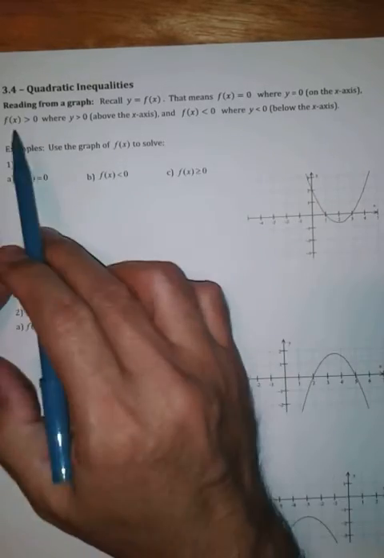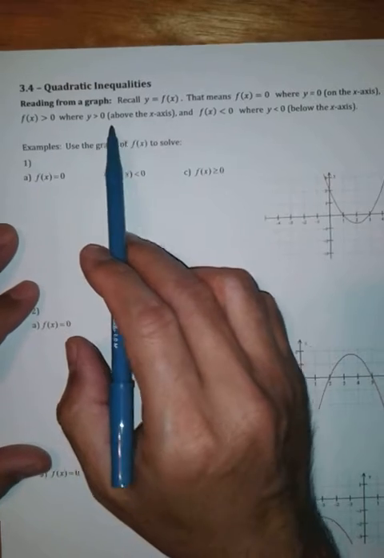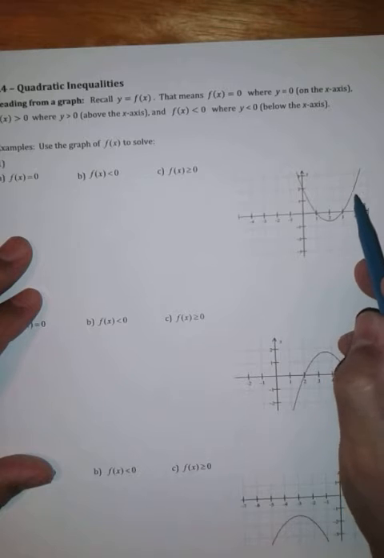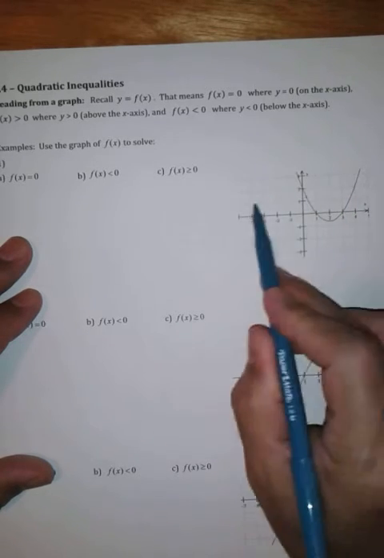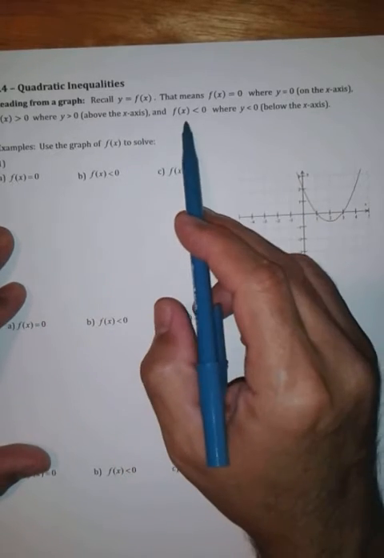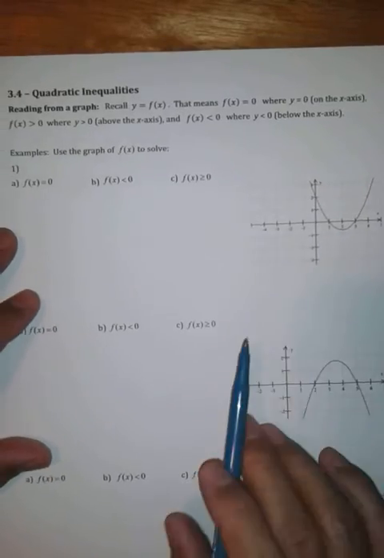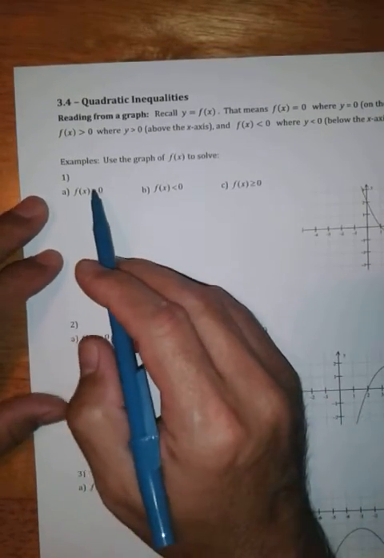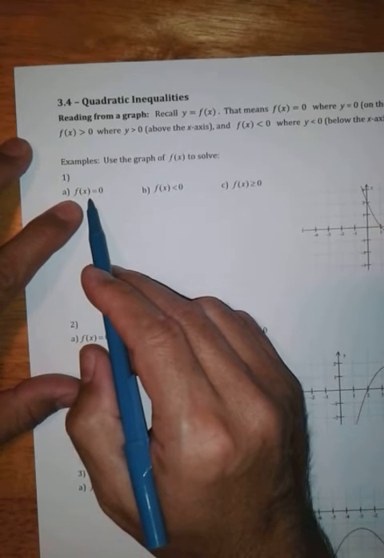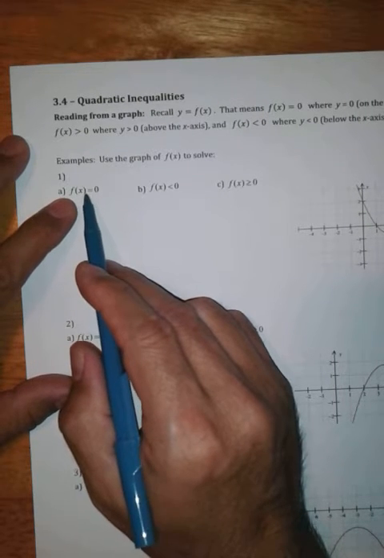All right. And similarly, f of x is greater than 0, where y is greater than 0, which is above the x-axis, and we just saw an example of that. And on the point 4, 2, that's above the x-axis, and every point there has a value of y greater than 0. And f of x is less than 0, where y is less than 0, that's below the x-axis. Okay? So, let's look at this example first. So when they ask us to solve f of x equals 0, that means where are the points where y equals 0 on the graph.